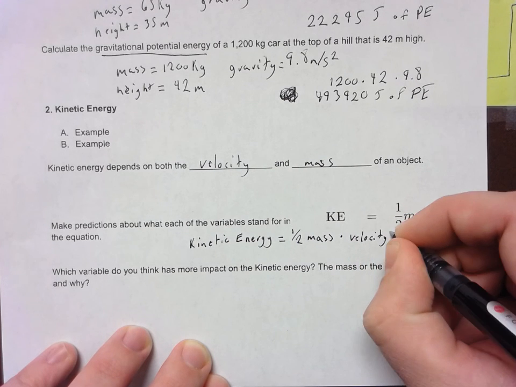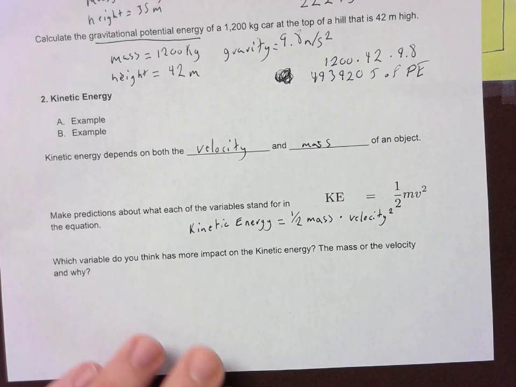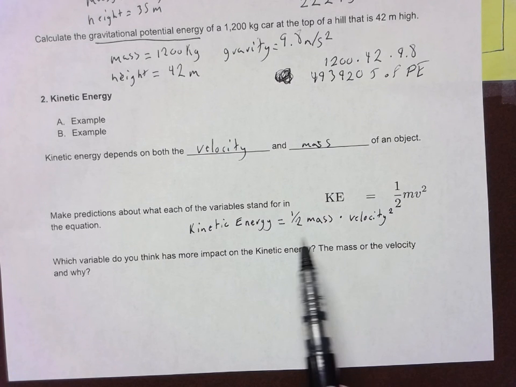All right, makes sense? So which one has more impact on kinetic energy, velocity or mass? Do you think it matters? That's for you to answer. So if there's a fast velocity on a small object, that means it's going to be what? Let's look at this particular thing. So we are taking half of the mass and multiplying it by the velocity squared.